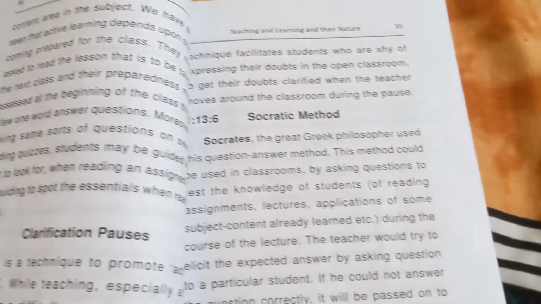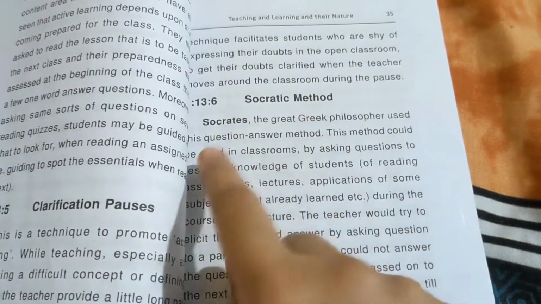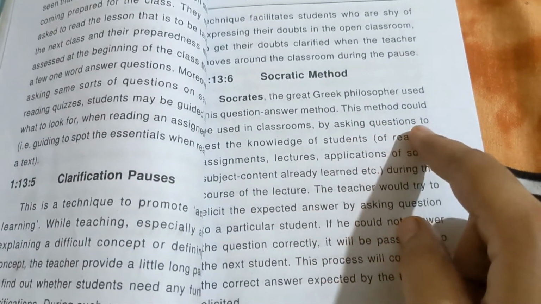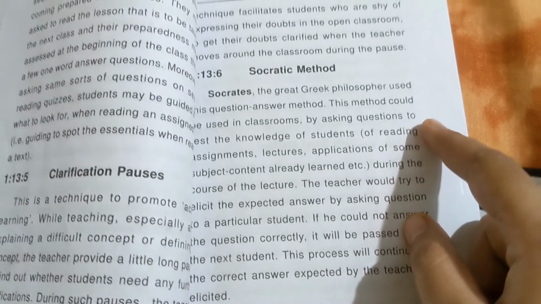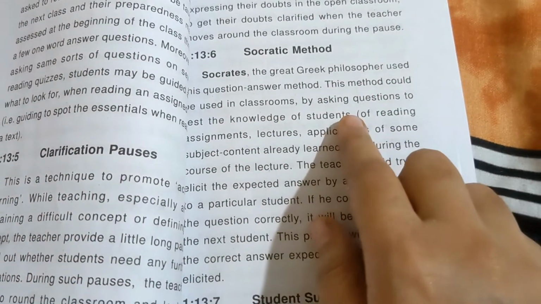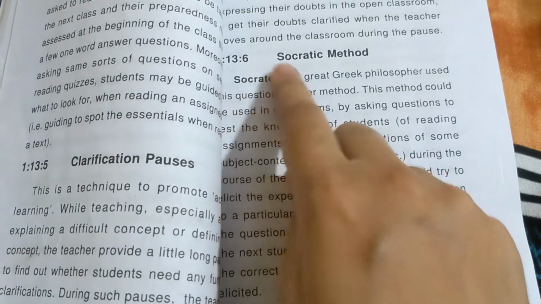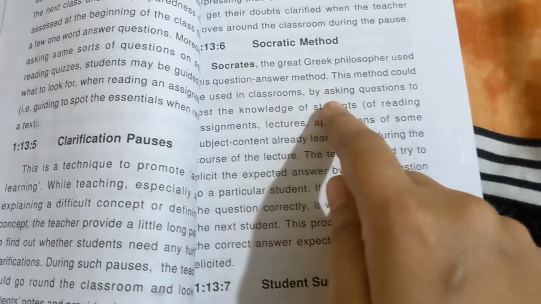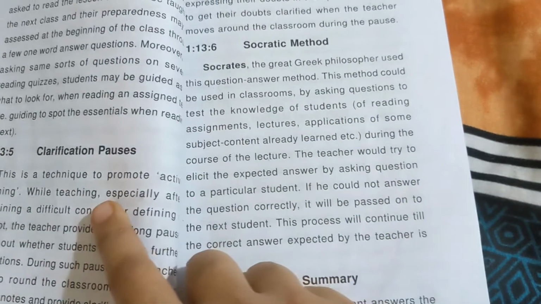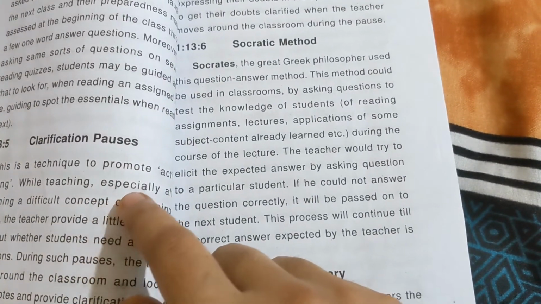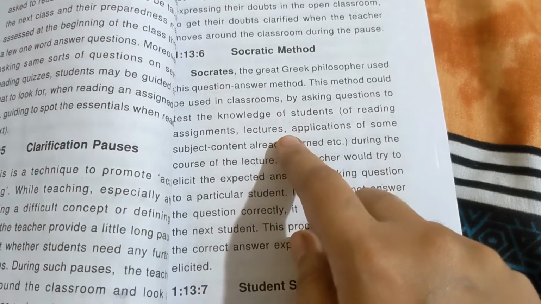The next technique is the Socratic method. Socrates was a great Greek philosopher who used the question-answer method. This method can be used in the classroom. How can this method be used in the classroom?